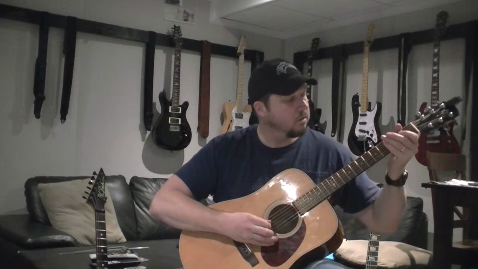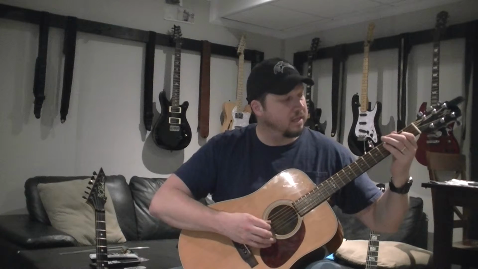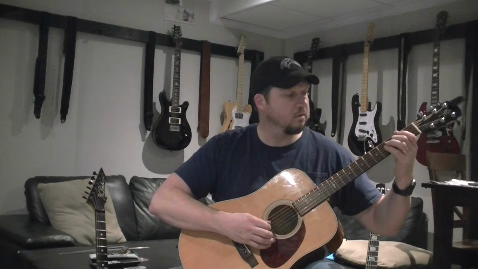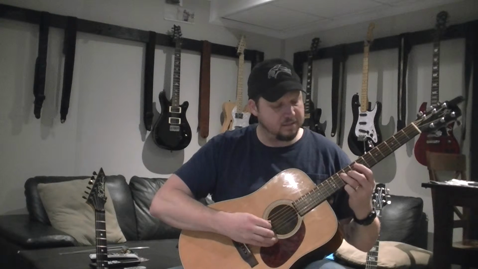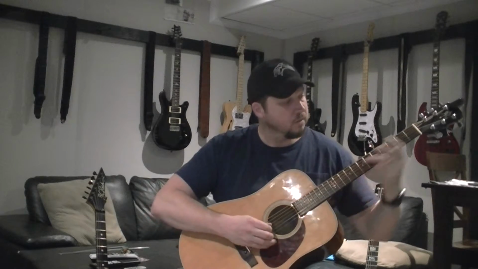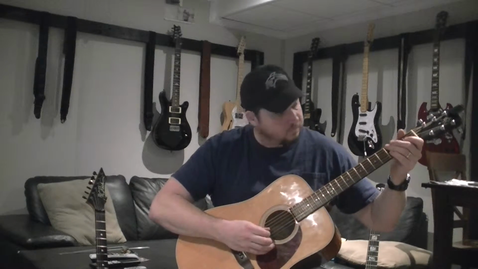A. Going to the D, D is the open, 2nd fret is going to be E, 3rd fret is F, 5th fret is G, 7th fret is A, 9th fret is B, 10th fret is C, and you finish off at the 12th fret back at D. Now you move on to your G string.